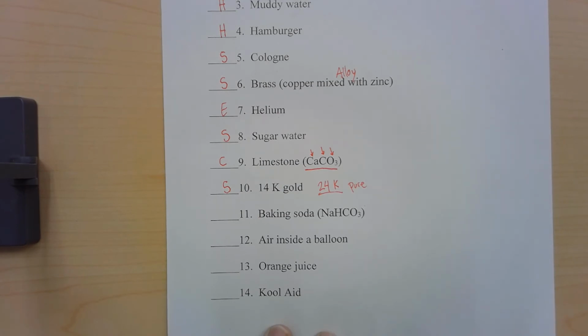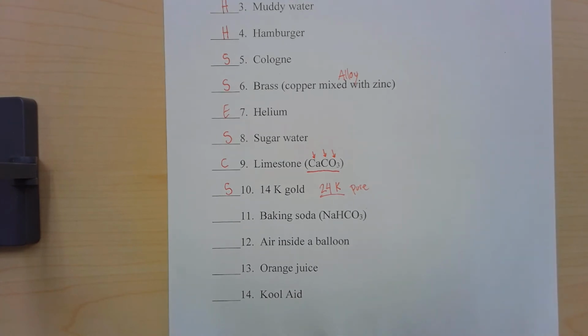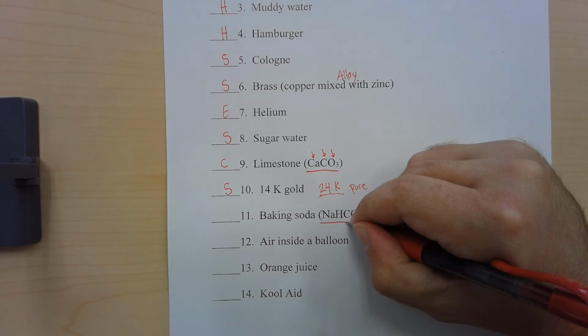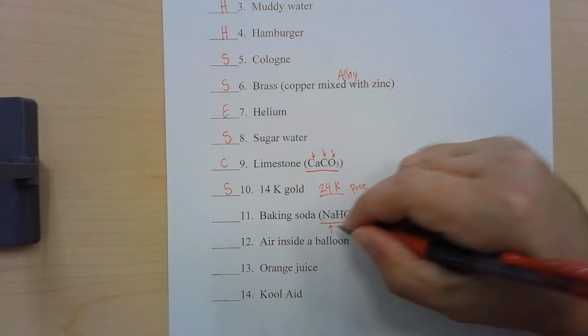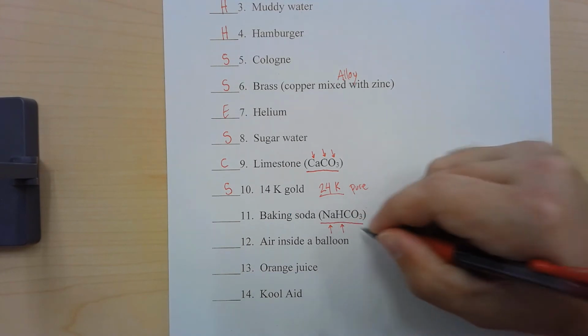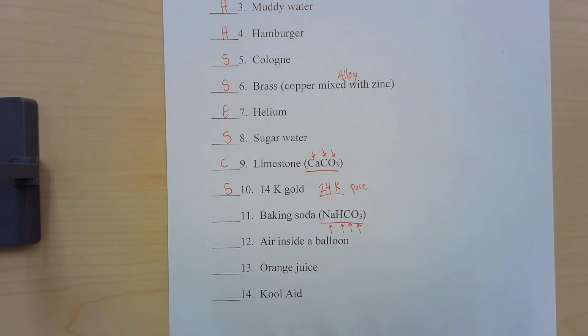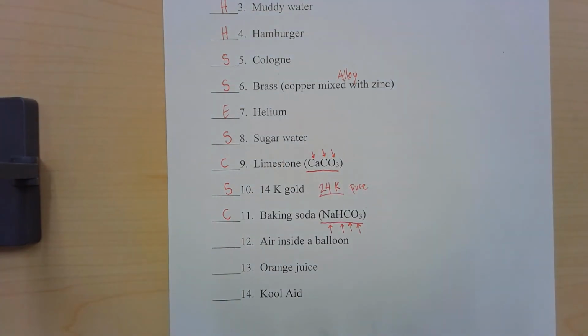Alright, number 11, baking soda. Again, we have the formula right here. This would be a combination of sodium, hydrogen, carbon, and oxygen. Sodium bicarbonate is baking soda, and so we're going to identify this one as a compound.